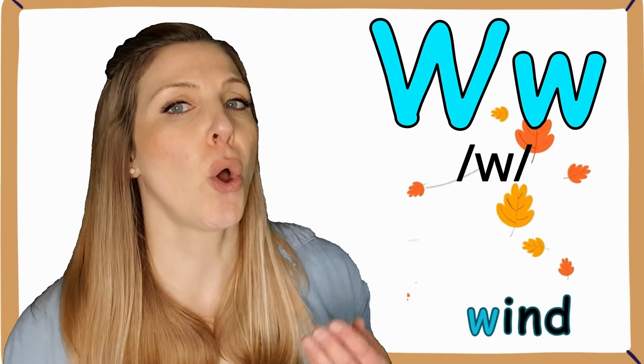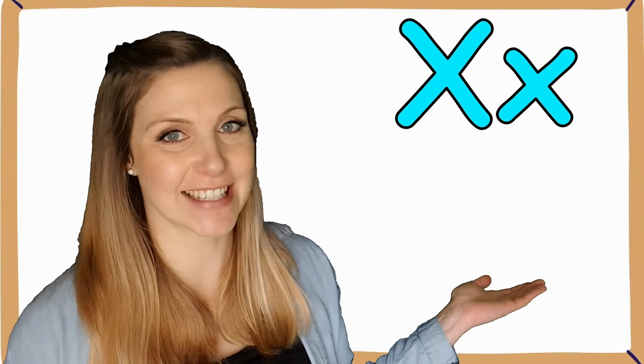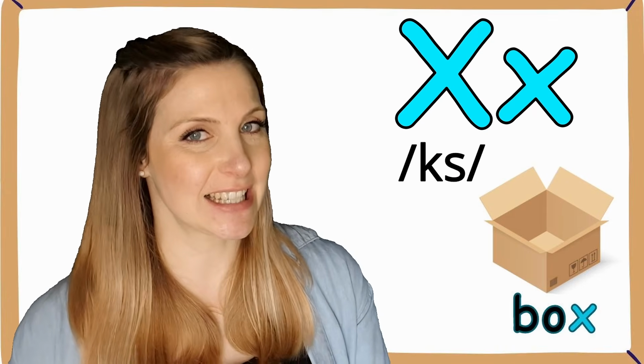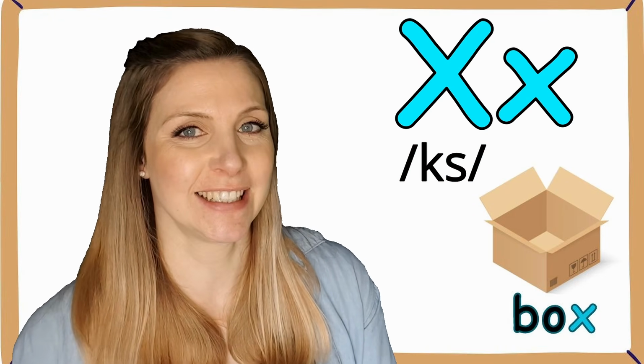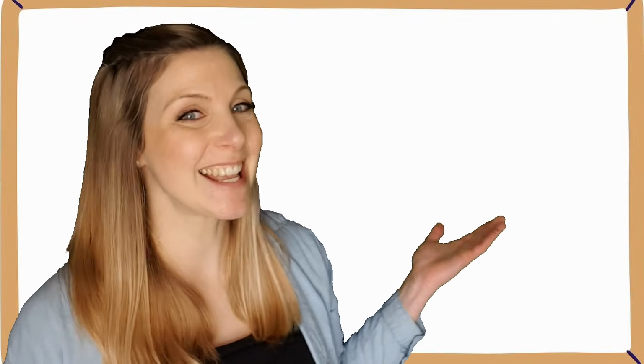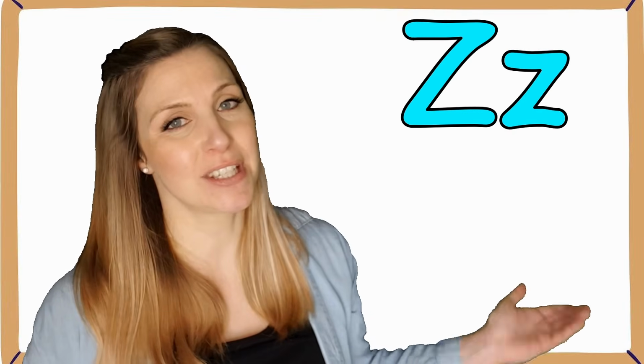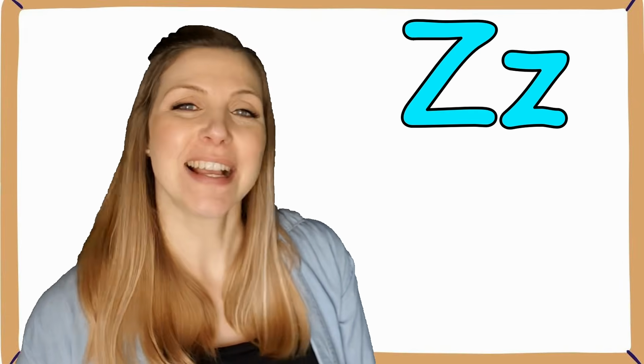W makes the sound W. W for wind. A lot of people say W, although actually if you break down the word, it just makes the sound W. W for wind. Our next letter is letter X, and X makes the sound X, just like in the word box. There is the X sound at the end, box. And the last letter of the alphabet is Z, and Z makes the sound Z. Z for zebra. Z, zebra.